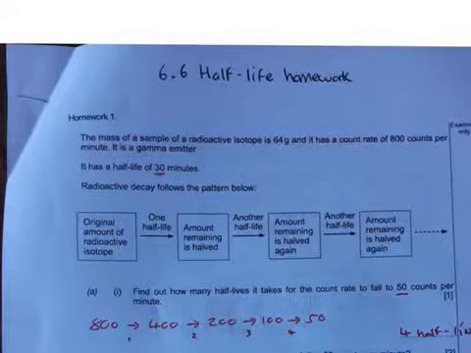6.6 half-life homework. The first question says the mass of a sample of radioactive isotope is 64 grams and there's a count rate of 800 counts per minute. It is a gamma emitter, so it's got a half-life of 30 minutes here. So it's just showing you here the original amount, one half-life, amount remaining is halved, and then another half-life, amount remaining is halved again, and so on. Find out how many half-lives it takes for the count rate to fall to 50 counts per minute.